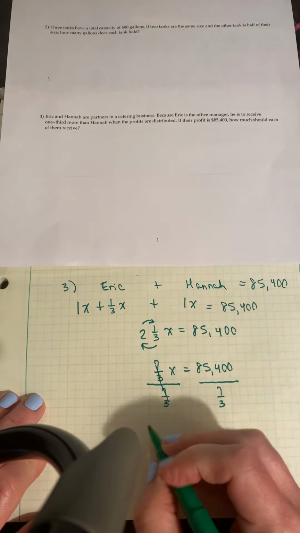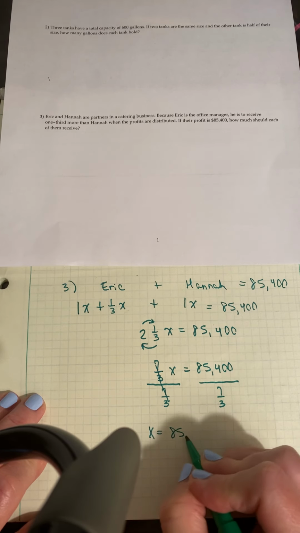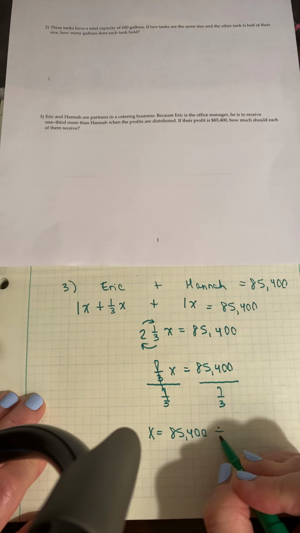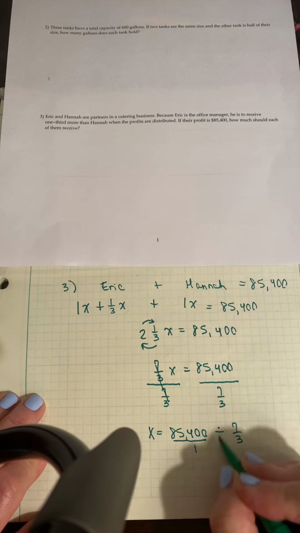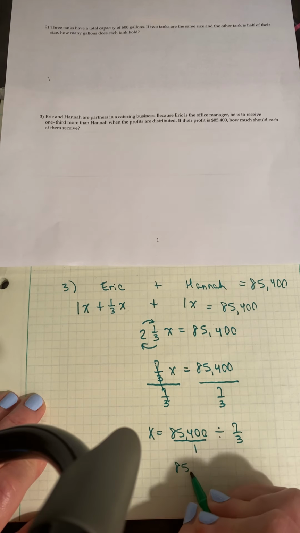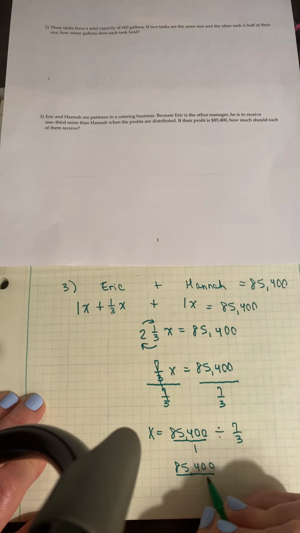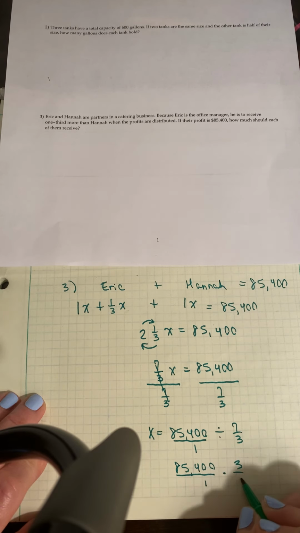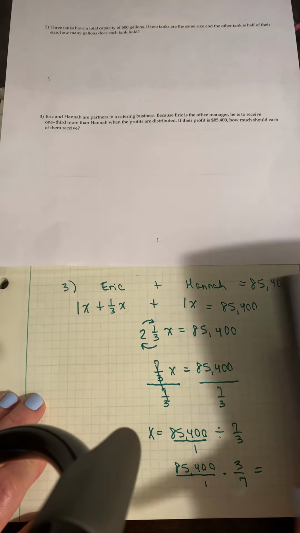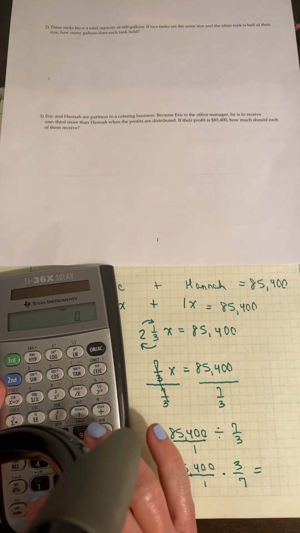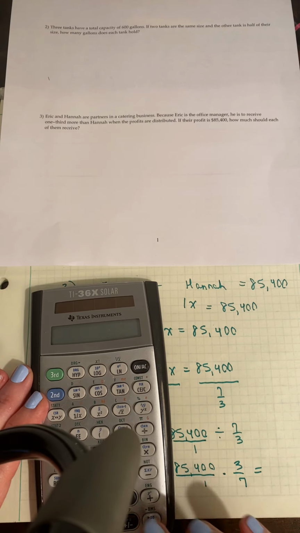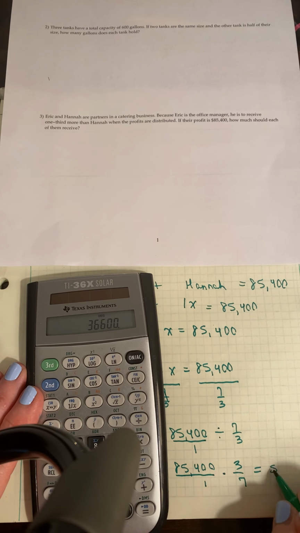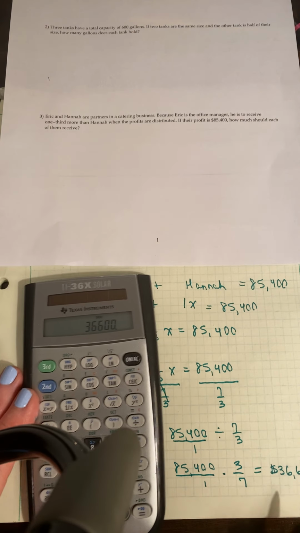Now remember, when you divide by a fraction, it's the same as multiplying by the reciprocal. So if I have a number divided by a fraction, I keep that number, I can just put it over 1, and I flip the one that I'm dividing by. And we can put this in the calculator. We just put in 85,400 times 3 divided by 7. And it looks like 36,600 is the base amount they're both going to get.